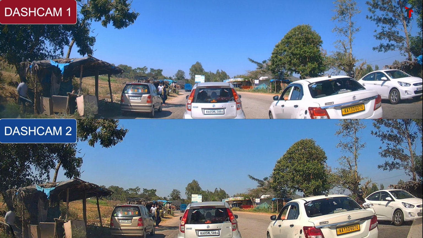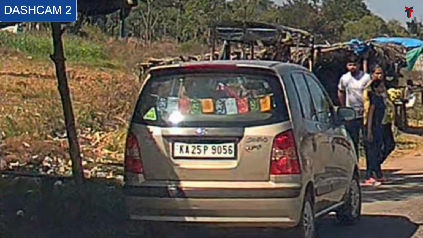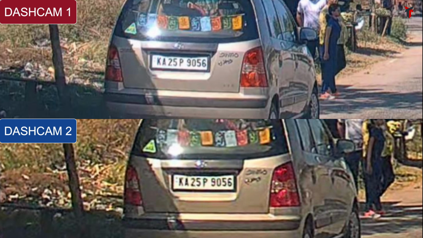If I zoom out and take a look at the dashcam 2 sample, now a very similar read in terms of readability. This might look a bit more yellowish compared to the previous sample, but the overall readability is again very similar. Now here is a side-by-side comparison of both the samples. Now you can clearly make out that the overall readability of the number plate is more or less the same. There isn't a very drastic difference between the two, except maybe for the tone of the video.